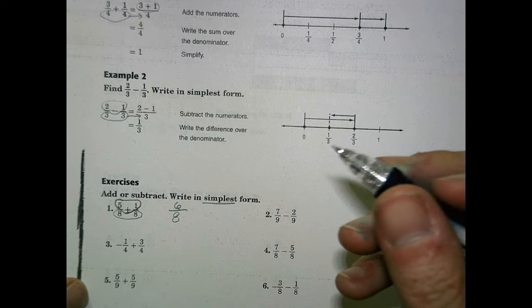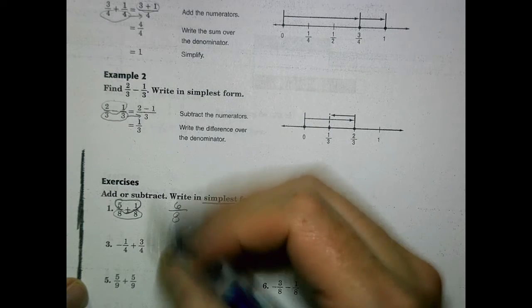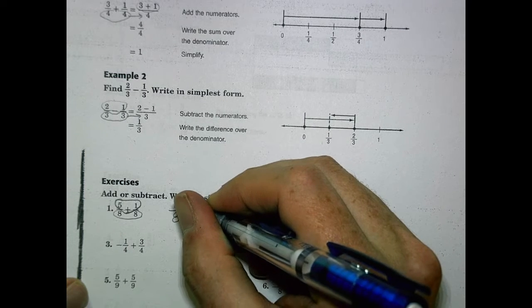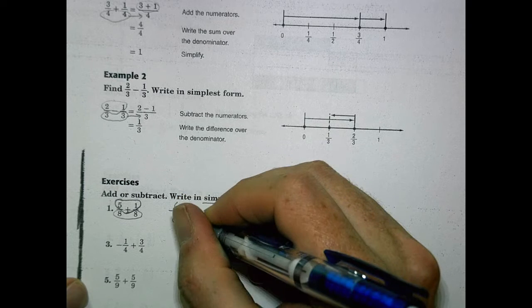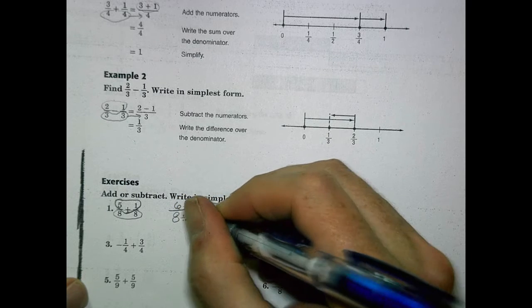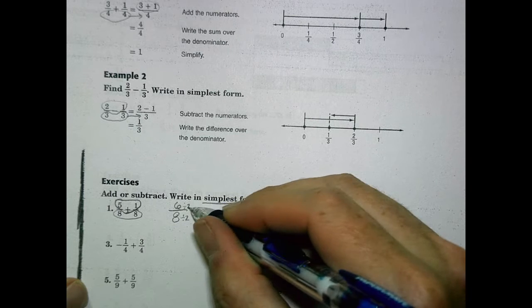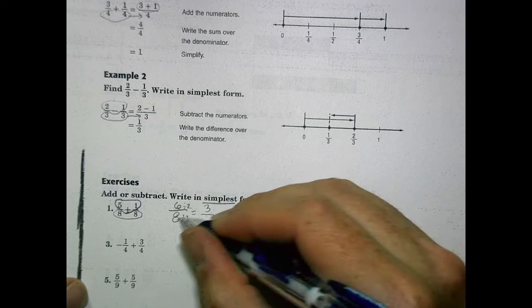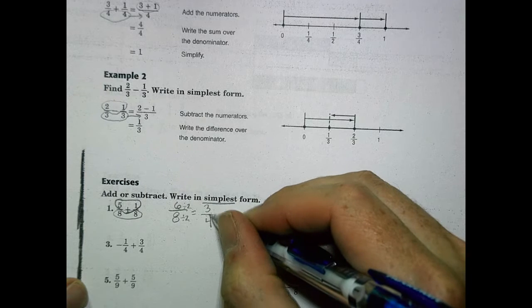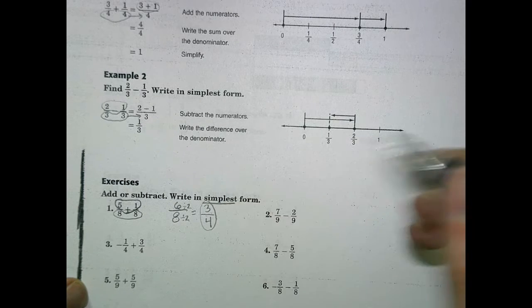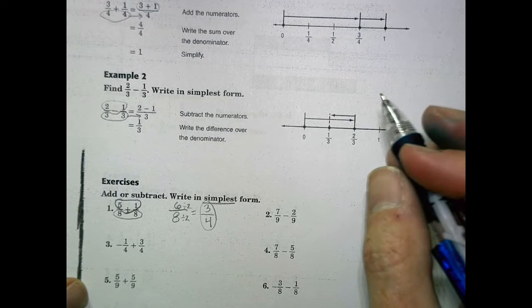It's thinking about what number they both have in common through multiplication. So I know that I could divide this by 2. I could divide this by 2, and if I do the same thing at top and bottom, I'm reducing it. 6 divided by 2 is 3, and 8 divided by 2 is 4, and I don't see anything these have in common that I could reduce any further, so the simplest form would be 3/4.